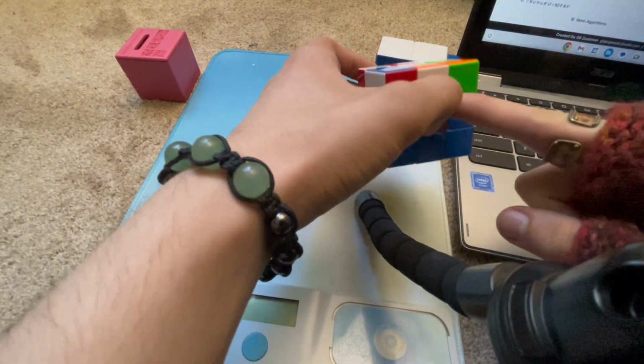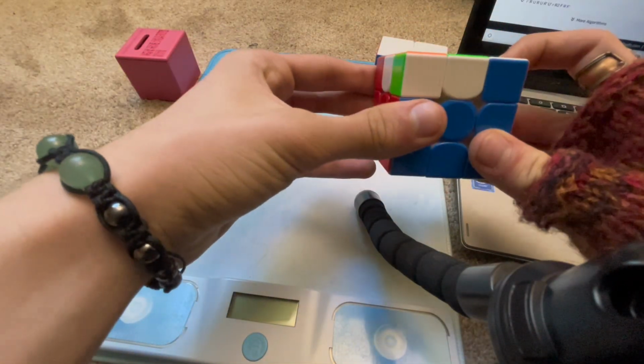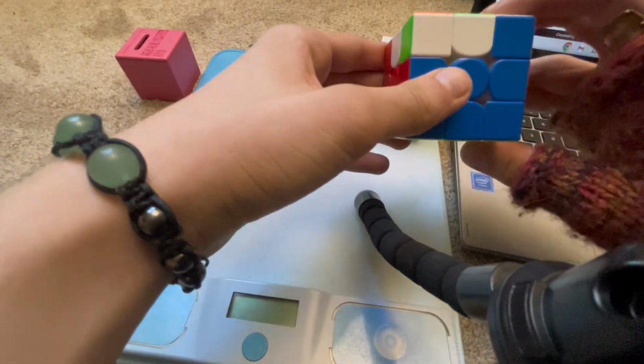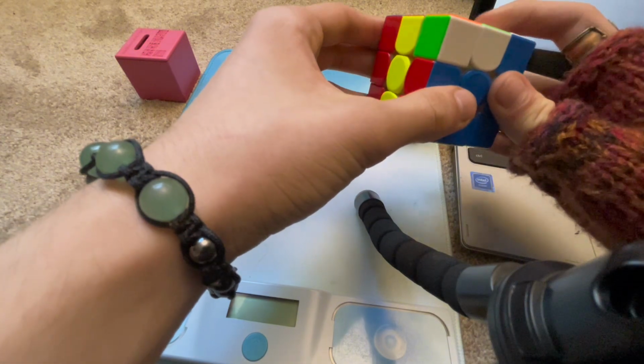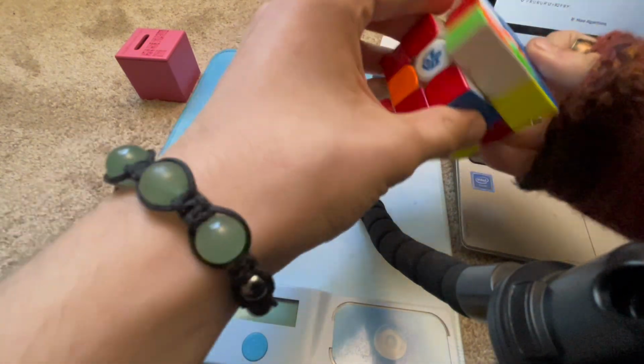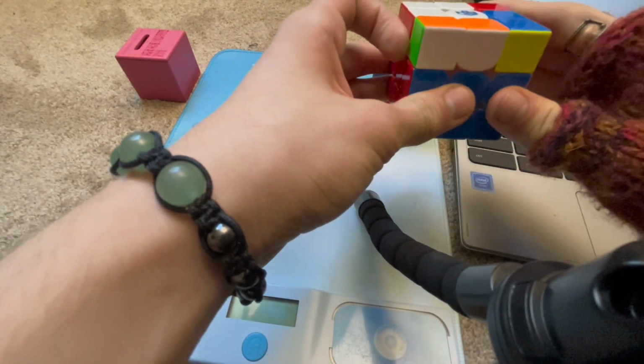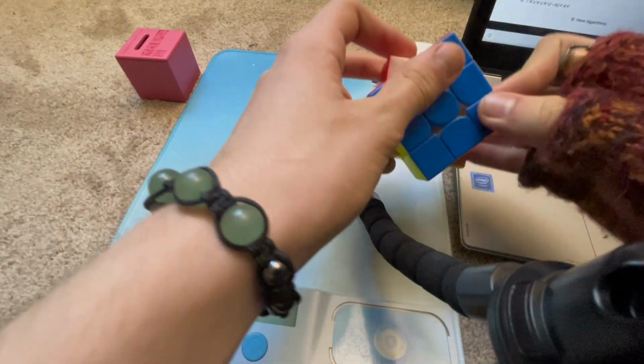There's just a dot. And you hold it here sideways, and then you do S, wait, you do S prime, R U R, R prime, S, U prime, and then insert.